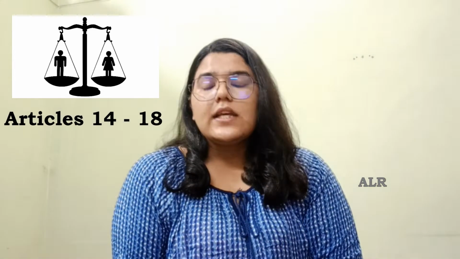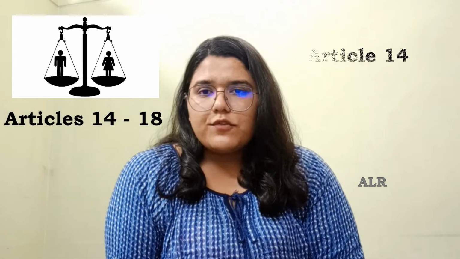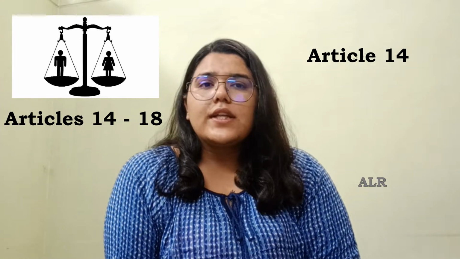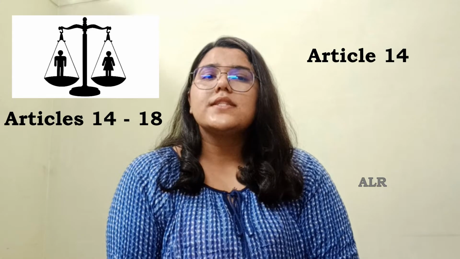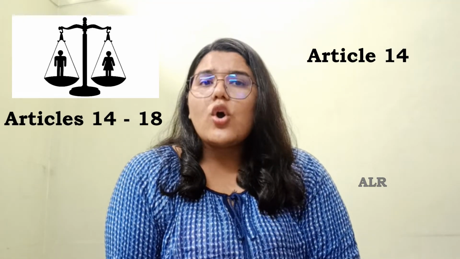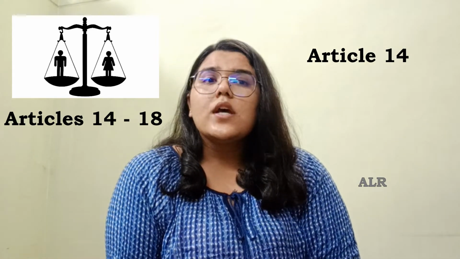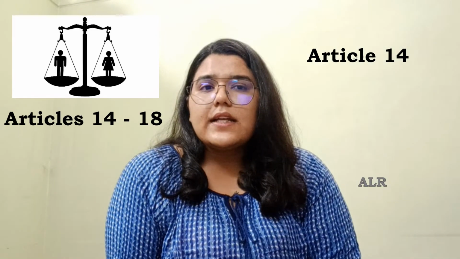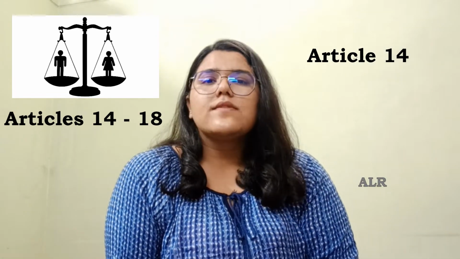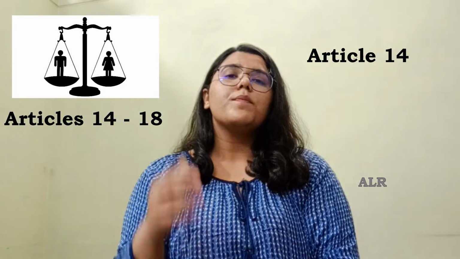Now, right to equality. The topic of right to equality stretches from Article 14 till Article 18. So let's start with Article 14 first. Article 14 clearly states that the state shall not deny to any person equality before law or the equal protection of laws within the territory of India. The word person in this article includes both citizens as well as non-citizens.